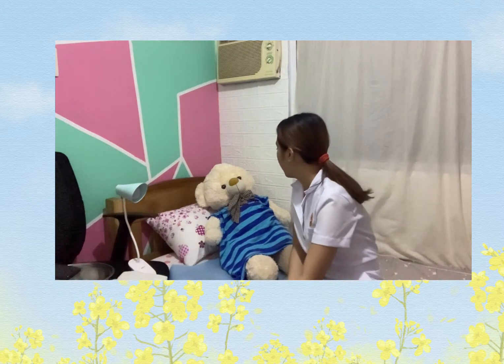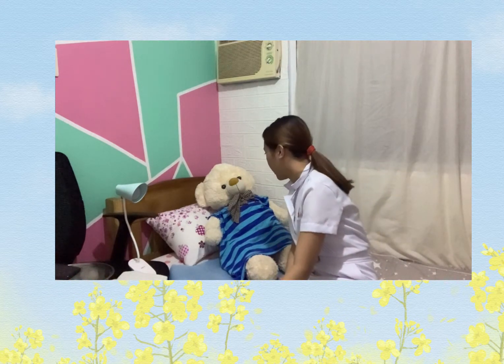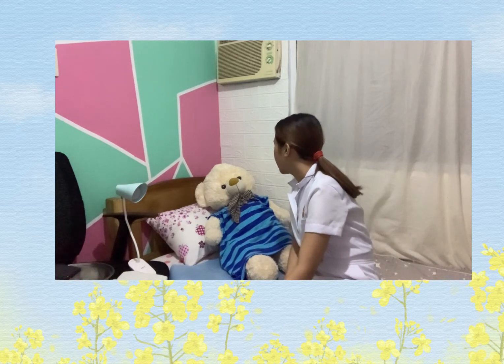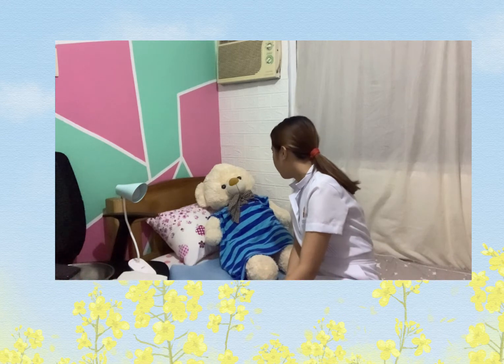For the assessment, first we need to check our patient's condition. Good day ma'am. May I ask, how are you today? So, you're okay. Do you feel any discomfort, most especially on your perineal area? So, wala naman po. That's good, ma'am. After that, we will now proceed to the planning.